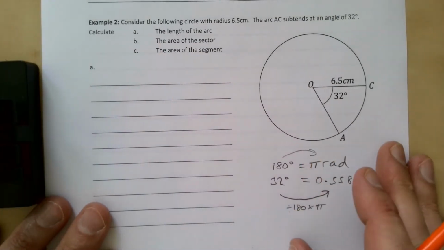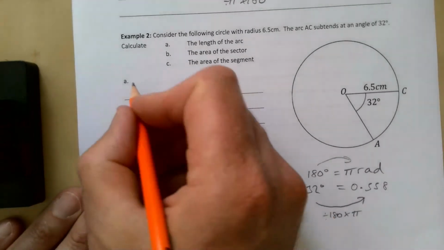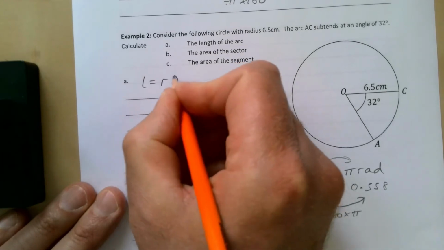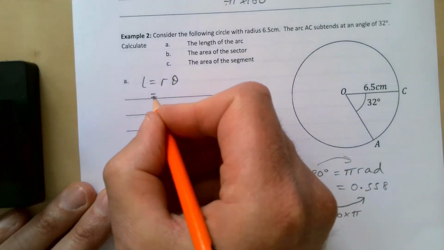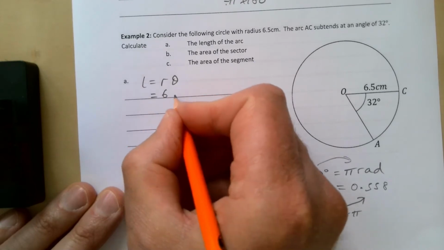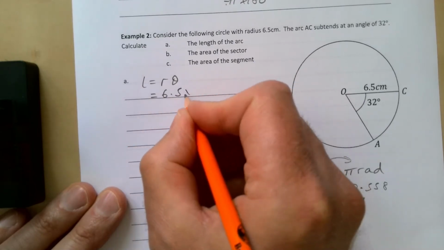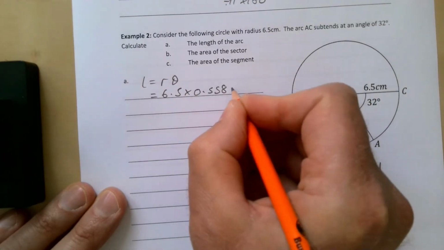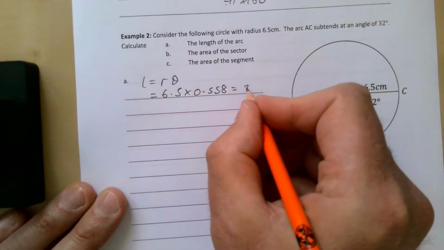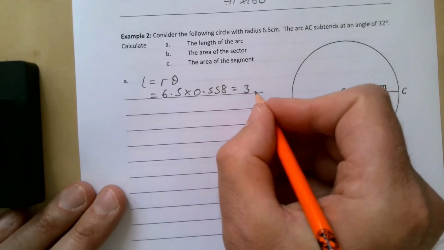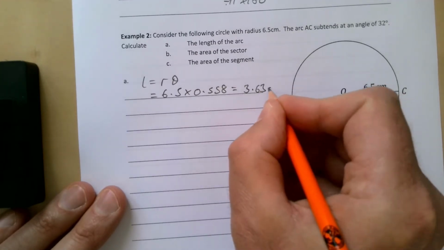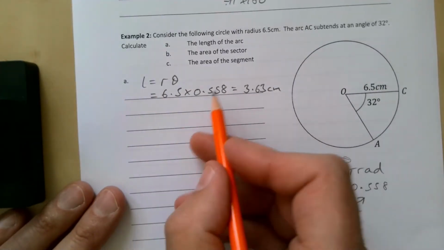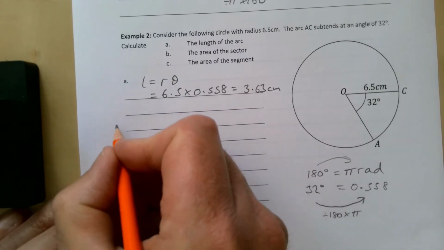So let's take a wee look at what it is we're trying to do. We'll maybe just try and fit it all into one page. Part A, they want the length of the arc, so our formula L equals R theta. The radius is 6.5. The angle is 0.558. So our length then is 3.63 centimeters. That's it. You just need to multiply that by that, and that'll give you the length of the arc as long as your angle is in radians.